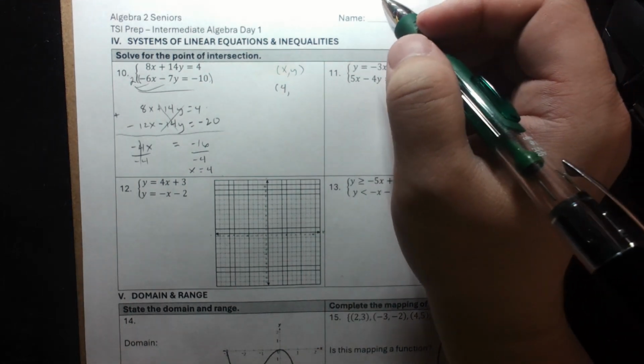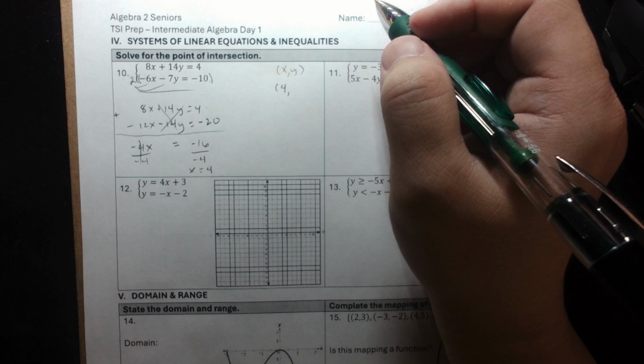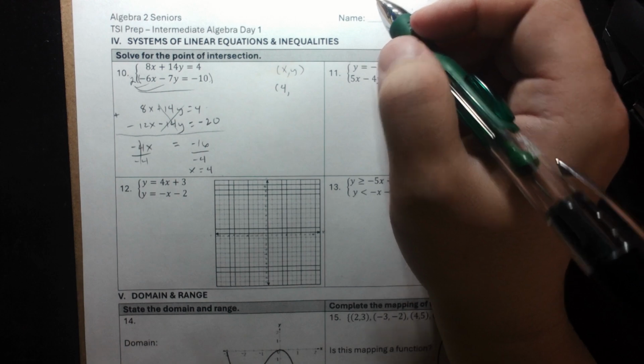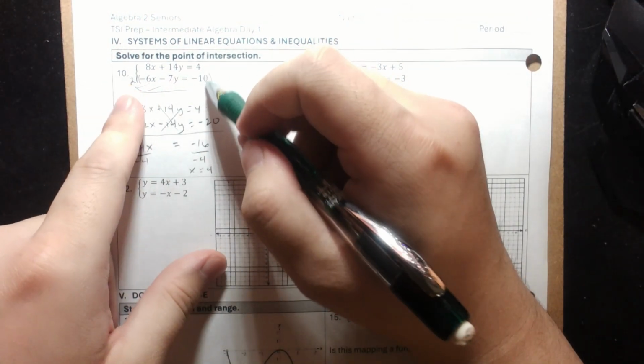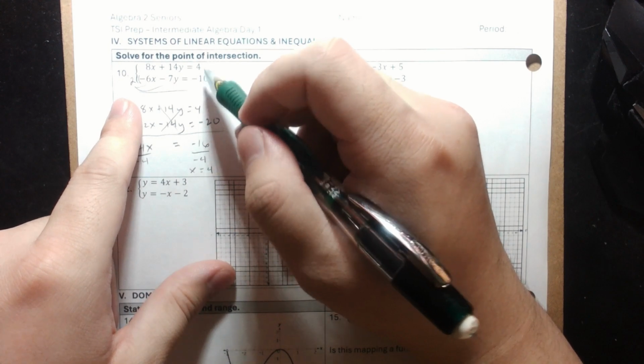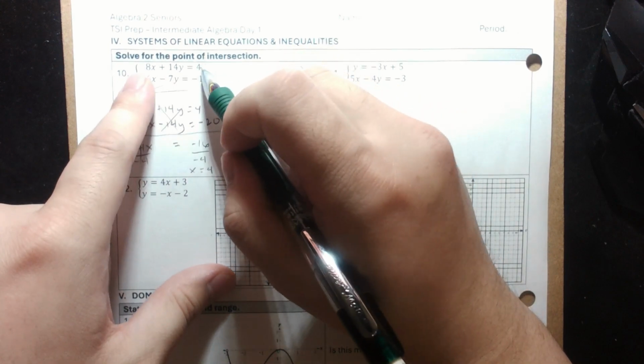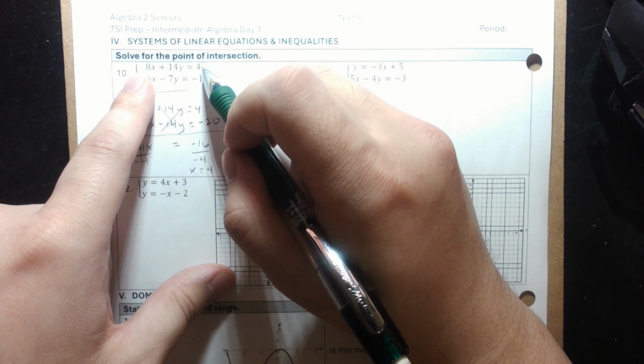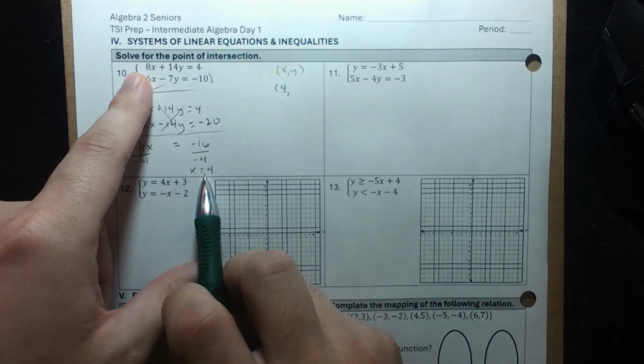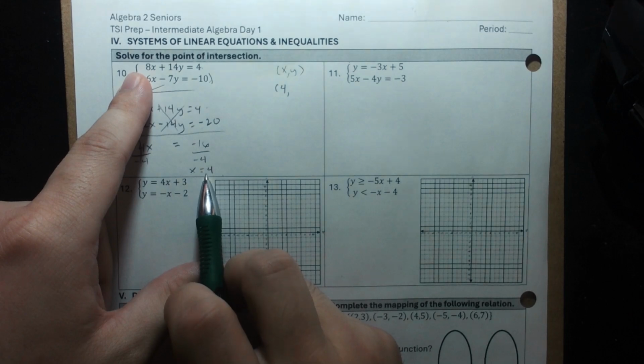So let's go ahead and figure this out. What should I do here? I'm going to choose one of my equations from the system. I'm going to choose this first one here, so that 8x plus 14y equals 4. Notice, y'all, that we already found the x value, which is 4.